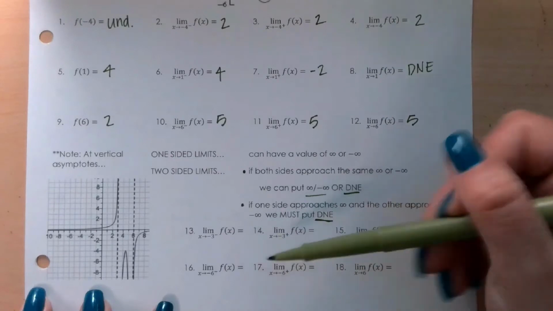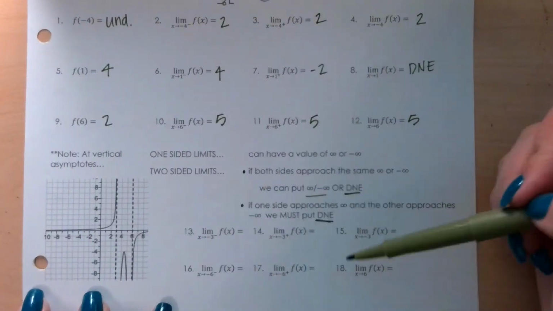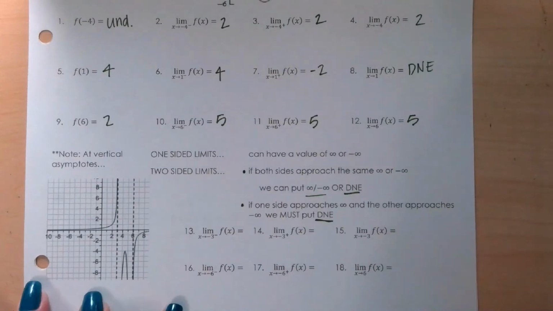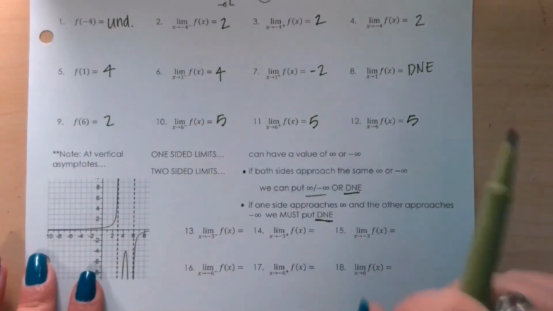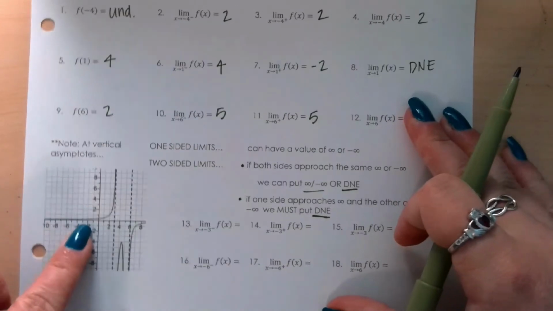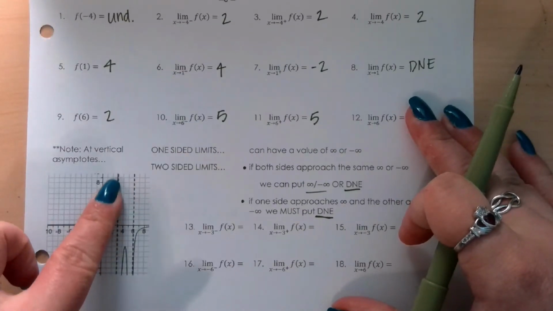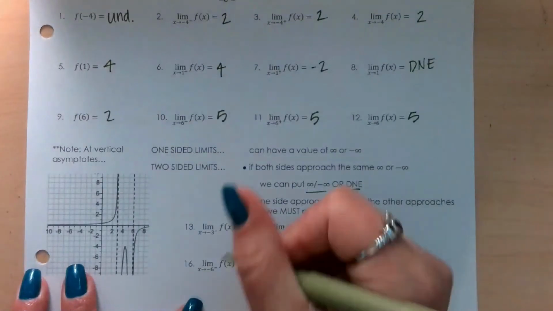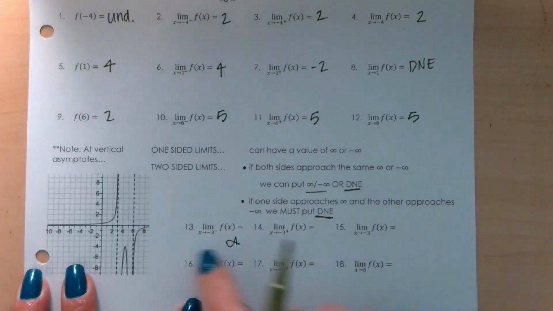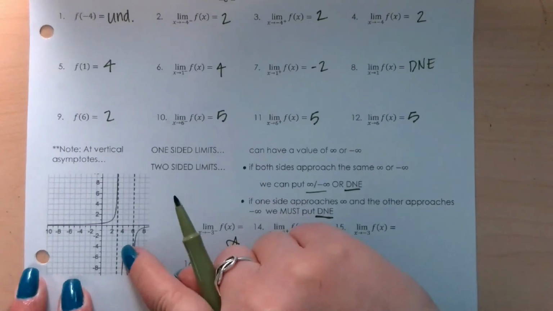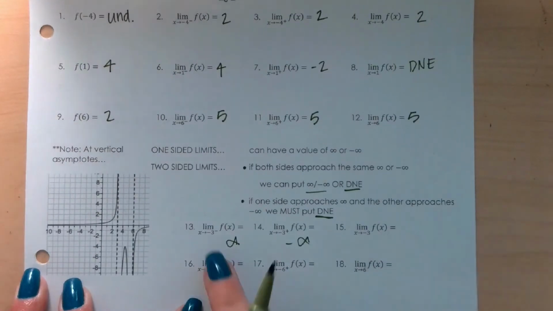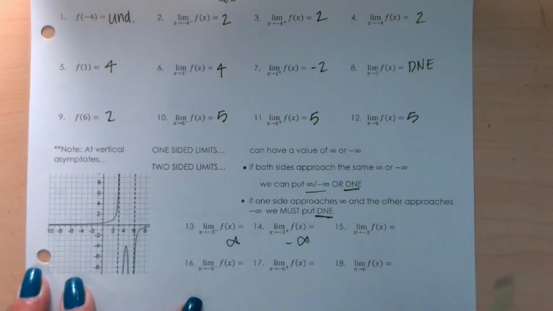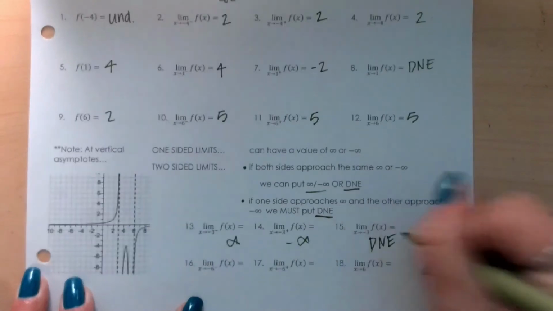Alright, so for number 13, there are little typos down here. All of these are negative 3s and 6s. They should all be positive. They're right on the key, and they're right in the notes packet that I posted, so it's just on my copy that they're wrong. So first one, if we want to approach 3 from the left, we see that our value is going to go all the way up and up and up right next to that asymptote. So that's going to be infinity. Now if we want to go from the right, it's down here. We see our function going all the way down. So that's going to approach negative infinity. Okay, so since they approach two different infinities, our limit does not exist.